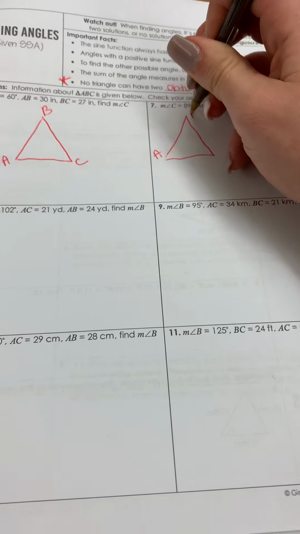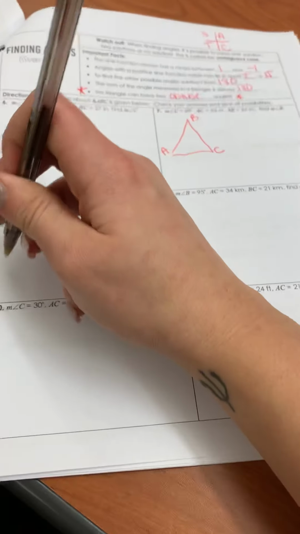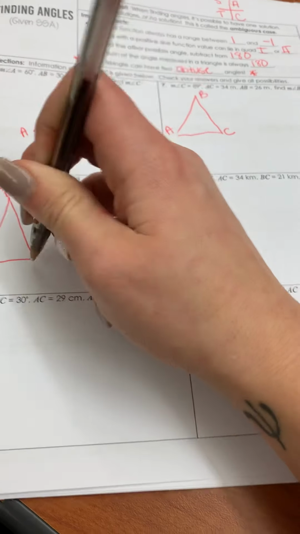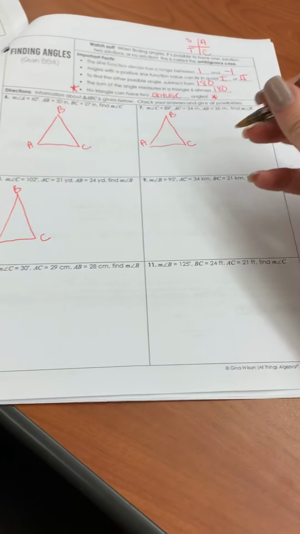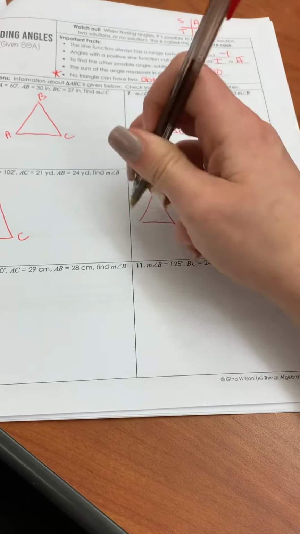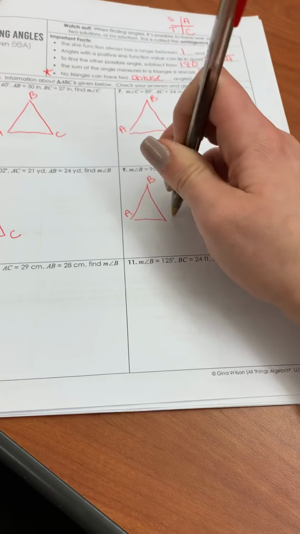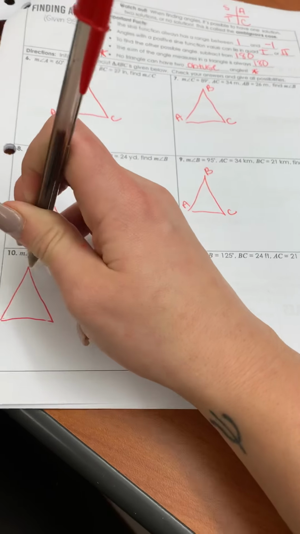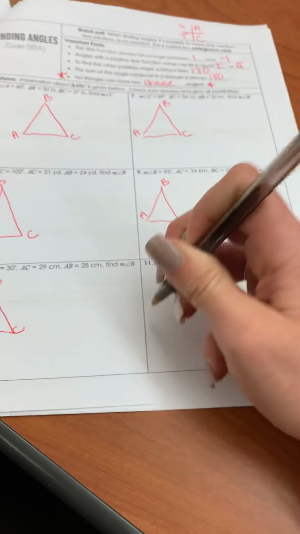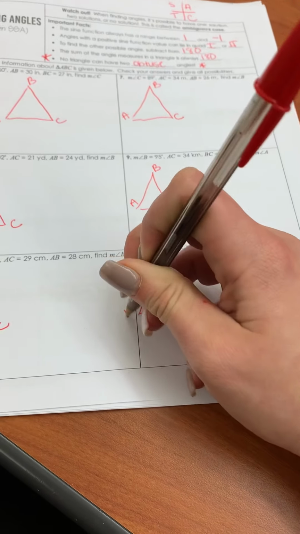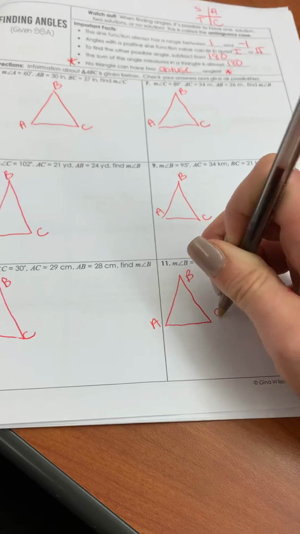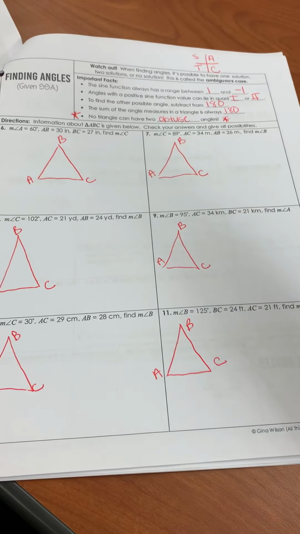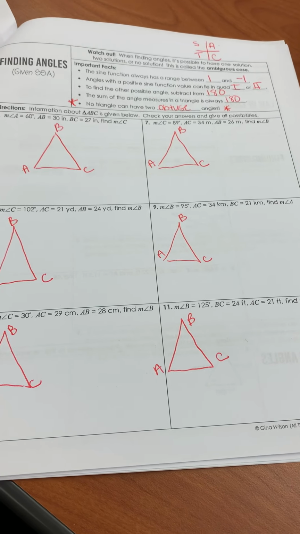You guys should know this by now. If you need to pause the video to do this yourself, you go right on ahead.